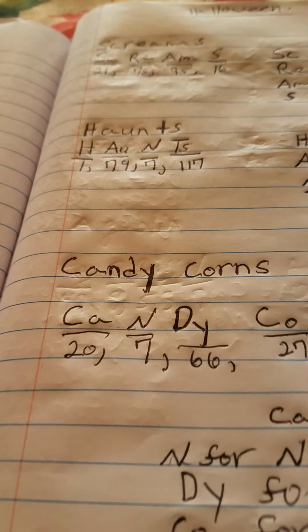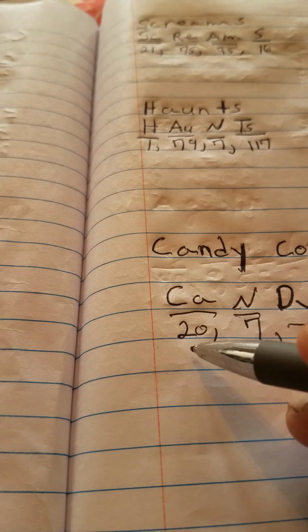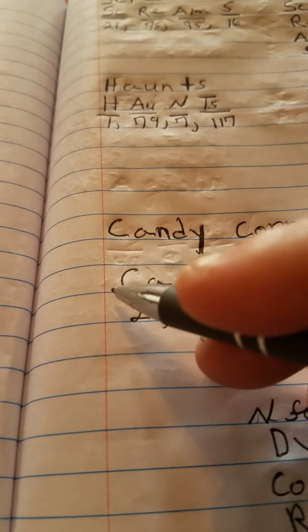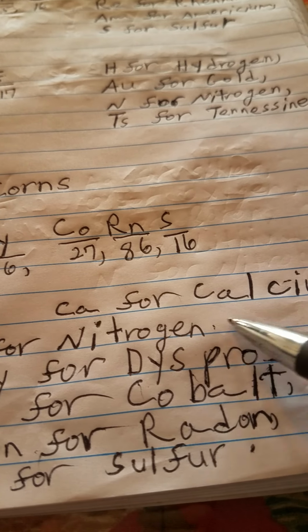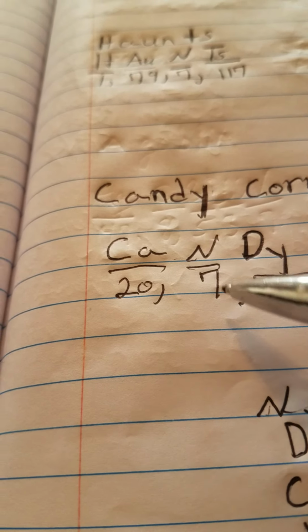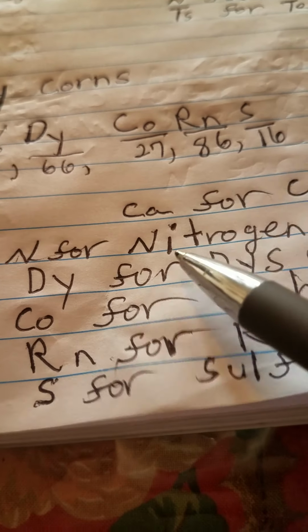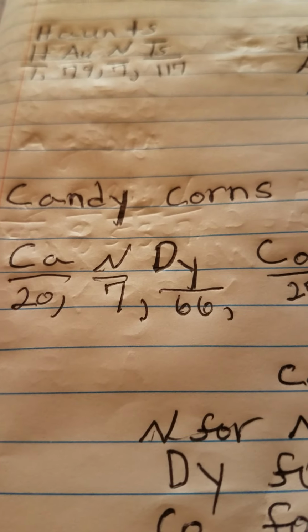Then for Halloween, we got candy corns, the candy. We got the capital C and the A with atomic number 20 for calcium. Capital C and the small a is for calcium. Calcium is spelled C-A-L-C-I-U-M. Then we got the small n, and we made it a capital N with atomic number 7 for nitrogen. Of course, nitrogen again is spelled N-I-T-R-O-G-E-N.